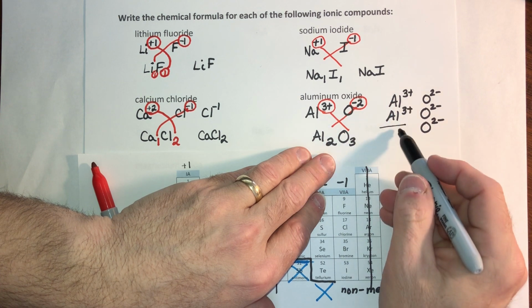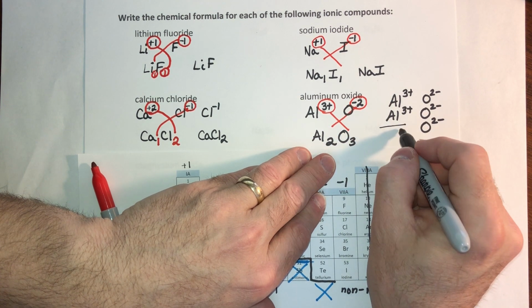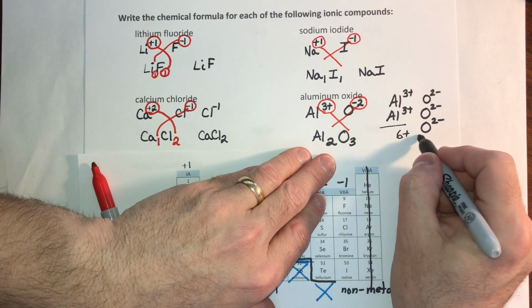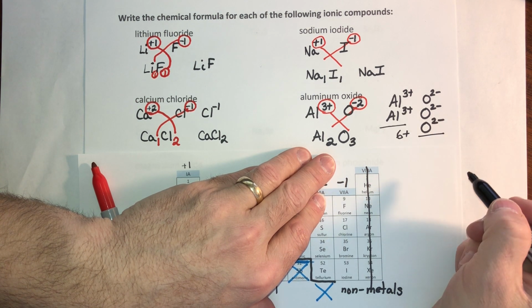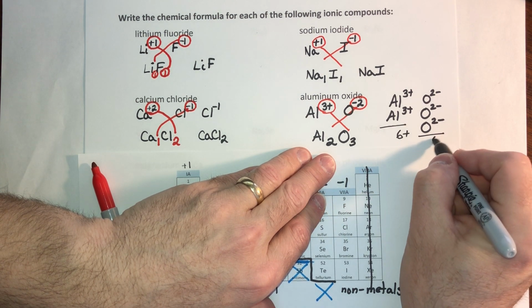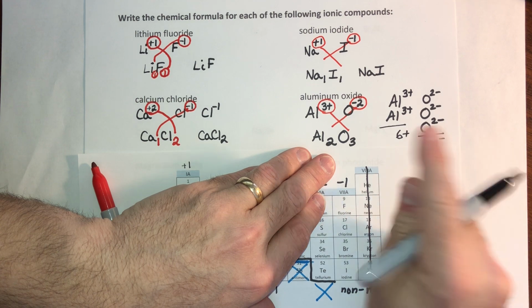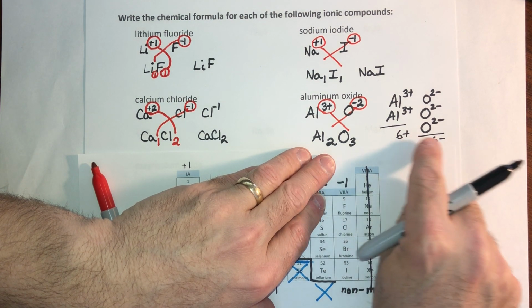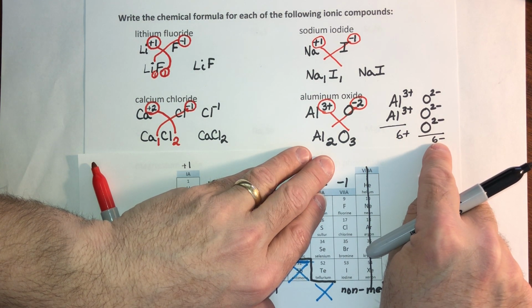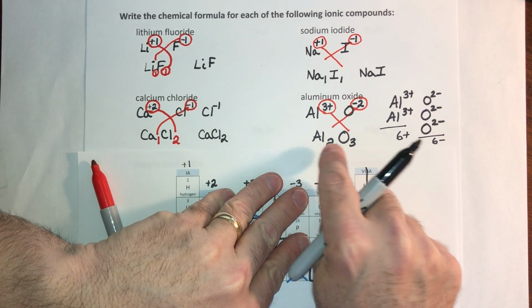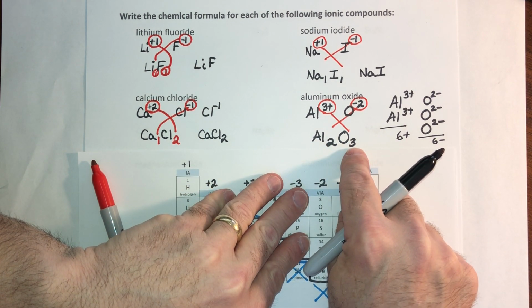What's your total amount of positive charge? 6 positives. What's your total amount of negative charges? 6 minus. You now have exactly the same amount as positive as you do negative. That's why you need 2 aluminums and 3 oxygens to make this work.